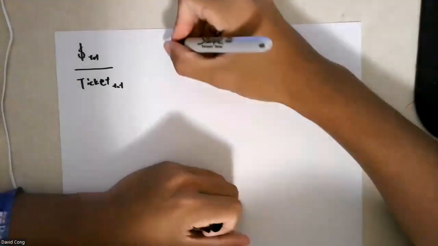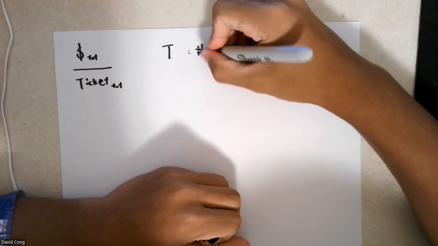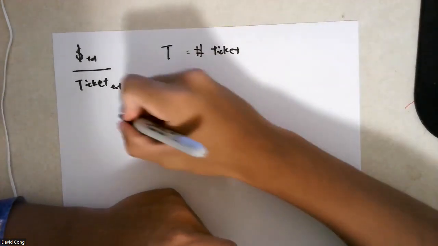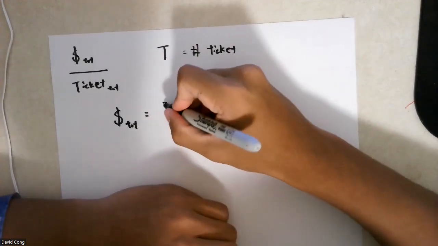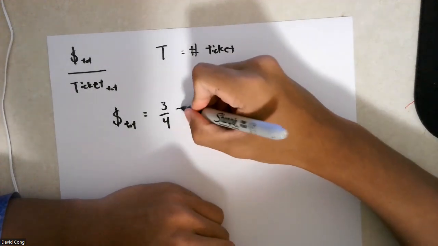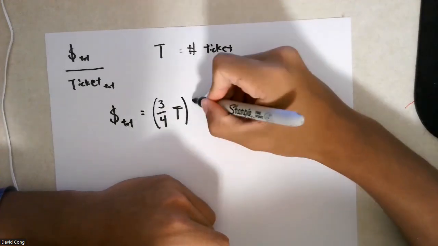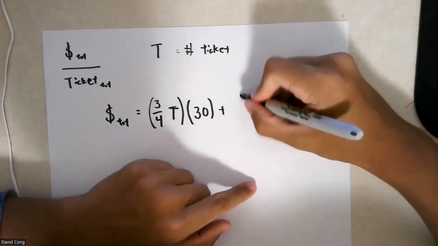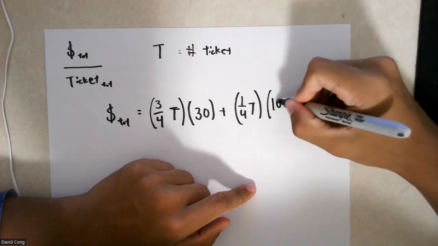Okay, let's say there are T tickets. And it says we sold 3/4 of the total number of tickets. So 3/4 T is how many tickets, and we sold them for $30, plus we sold 1/4 of the total tickets for $10.